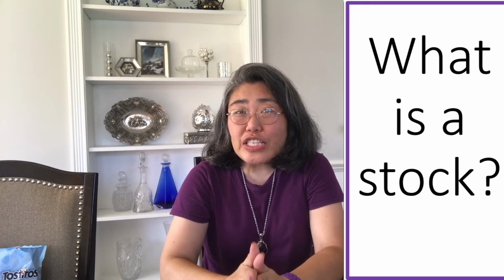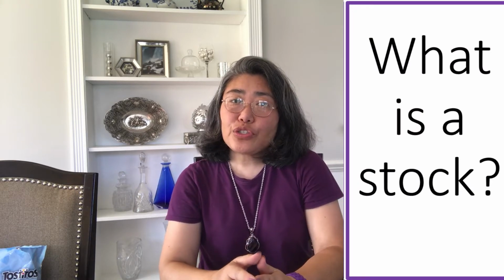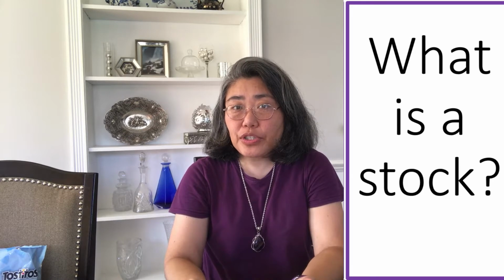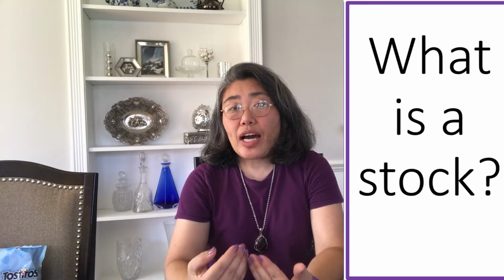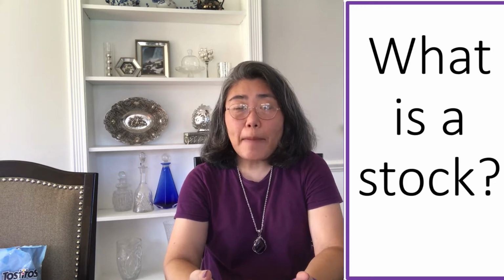To put it very simply, stock refers to shares of a company that you can purchase. So when you buy a company stock, you become a partial owner of that company. If you buy very few shares, you might own 0.0001% of a company. And if you buy a large number of shares of a company stock, then you could be a 10% owner, a 30% owner of the company, and so on.